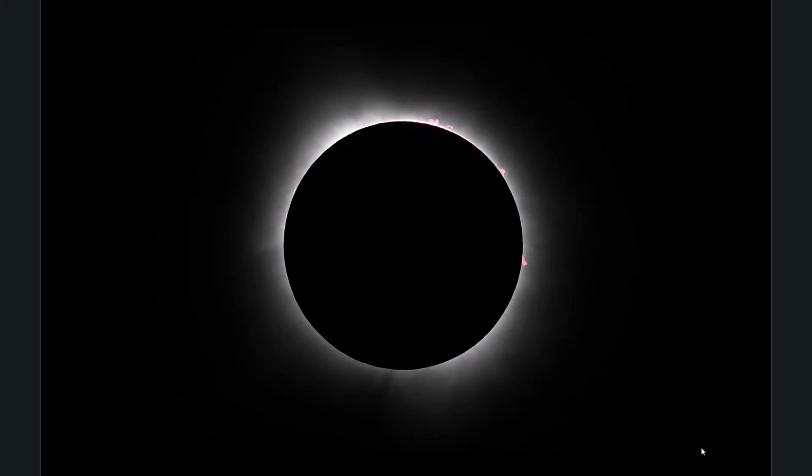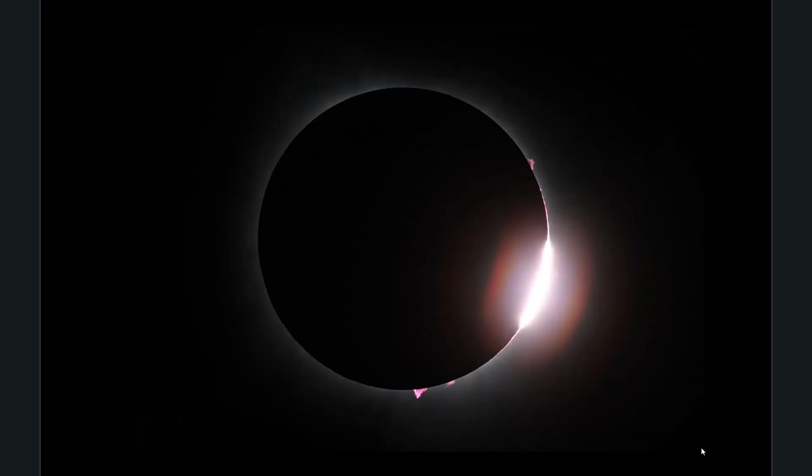So this is not really a factor of what the sun is doing. This is a factor of what I was doing with the camera. So I decreased the exposure, which made the corona less visible, but made the chromosphere features, the prominences, a little bit more visible. So you can see three of them kind of on the upper half and then sort of on the right hand side. So we have a few here that we'll see a little bit better in a second.